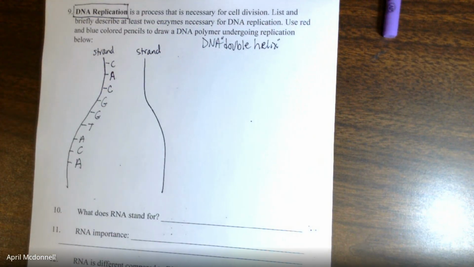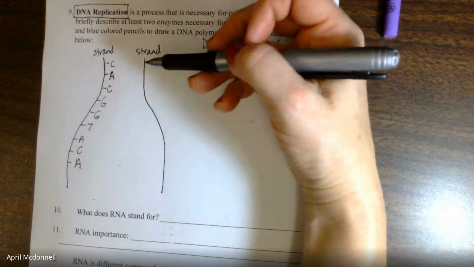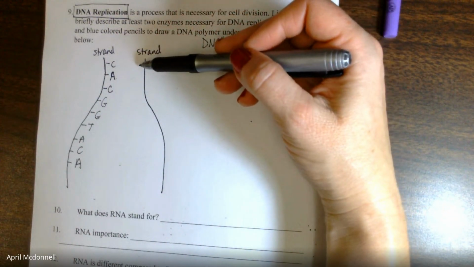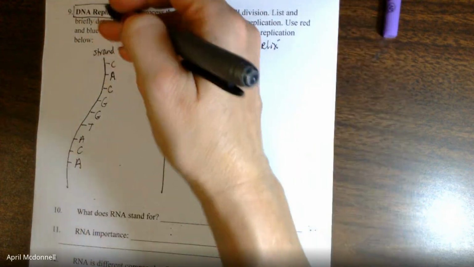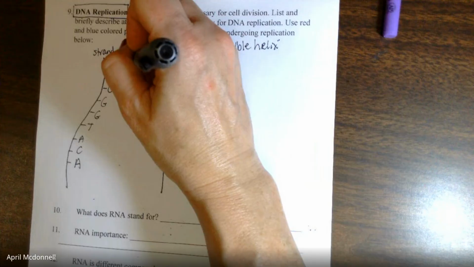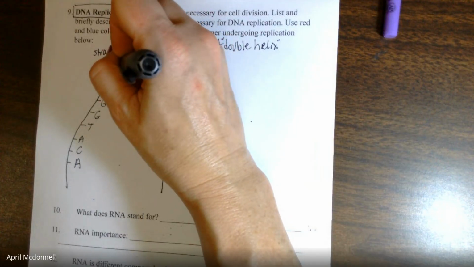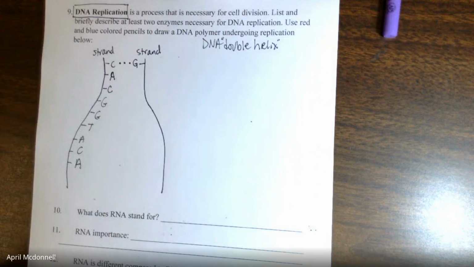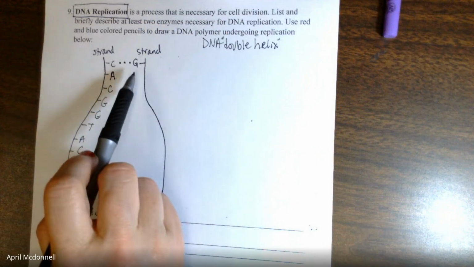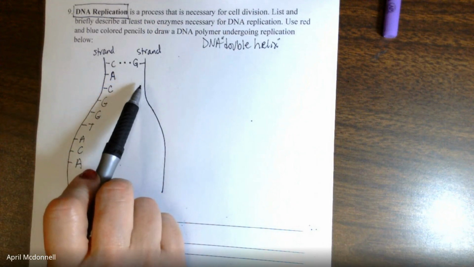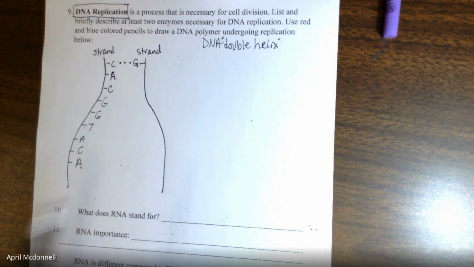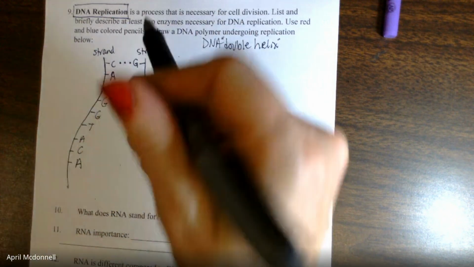Please pause the video and see if you can determine the complementary bases on the other strand. So the first one is going to be G. And remember, there are 3 hydrogen bonds between C and G. Can you go ahead and determine the rest of the bases that would be found on the complementary strand of this DNA molecule?